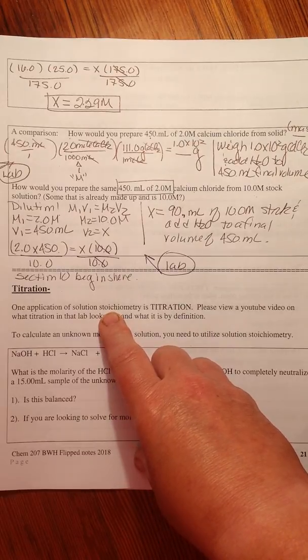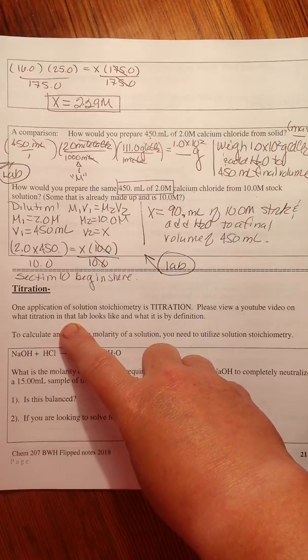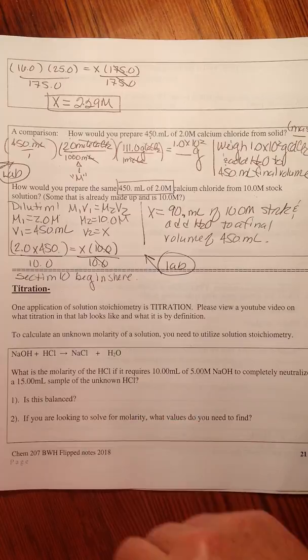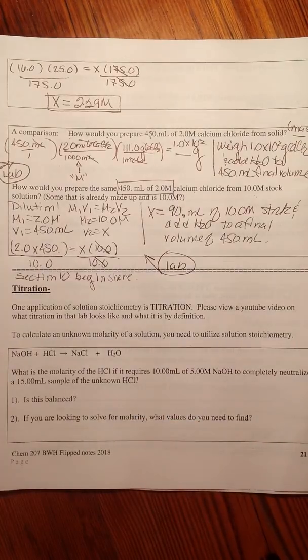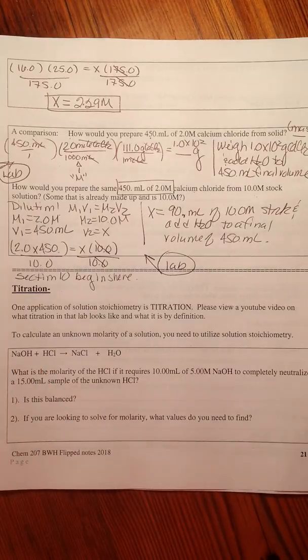You should find a YouTube video on titration to see what this looks like in the lab and what it is by definition. To calculate, however, this is largely a dilution. However, it does depend on the mole ratio between the acid and the base. So let me show you what this looks like.